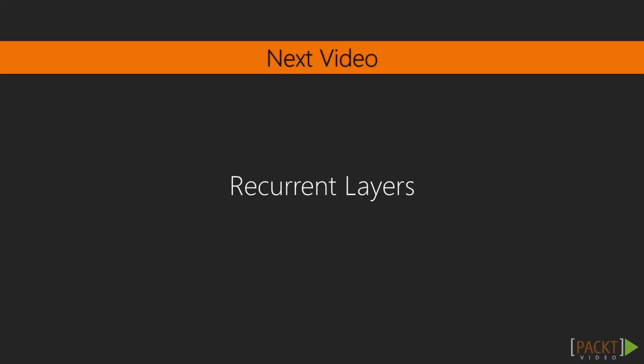In the next video, we will use these for loops to define recurrent layers for neural networks.